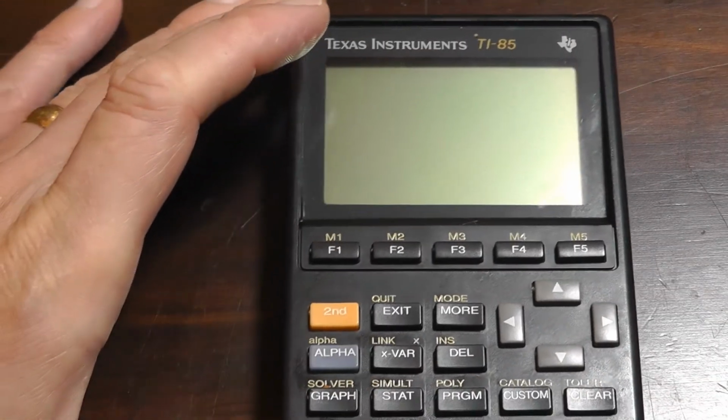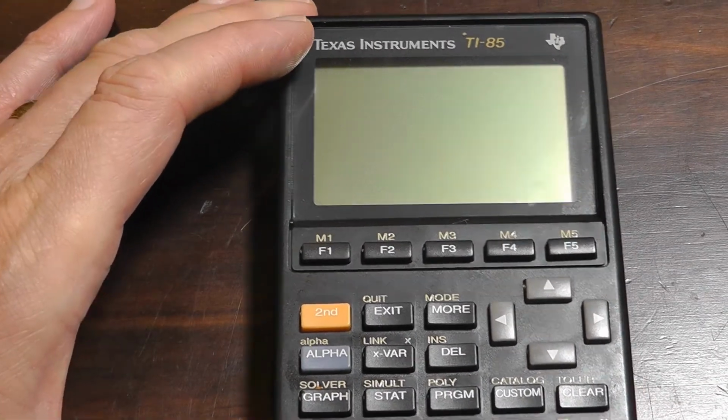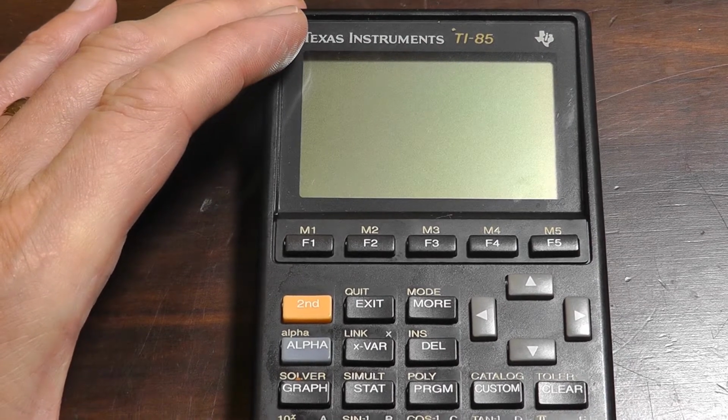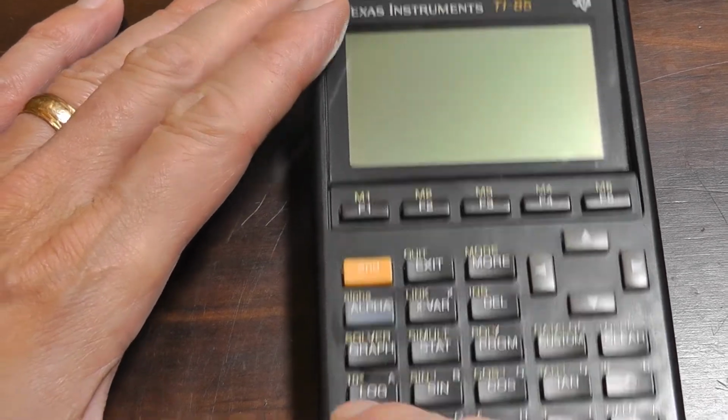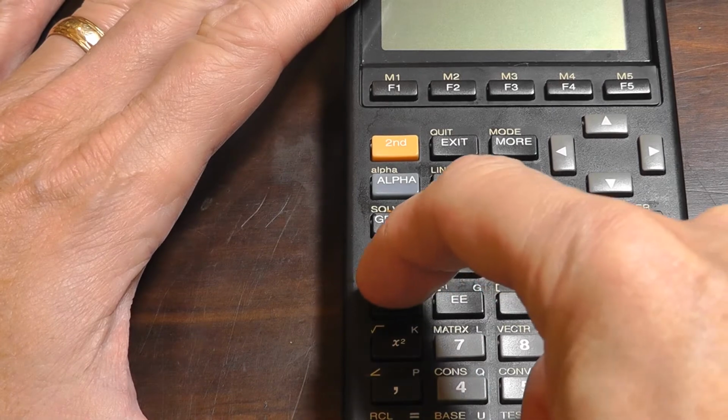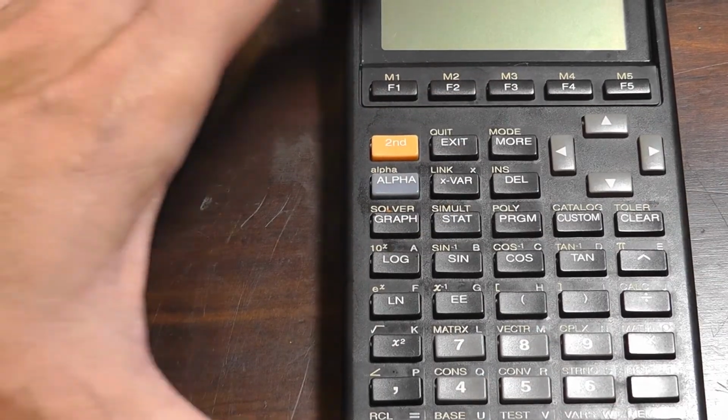So here's a TI calculator. It's a TI 85. This would be like your TI anything. And here's the natural log button. And if you look, the second function is e to the x.